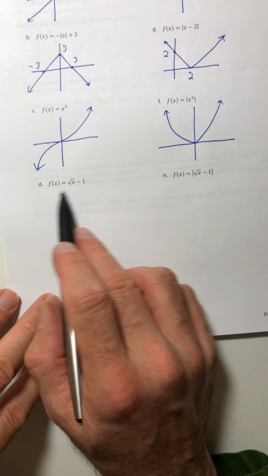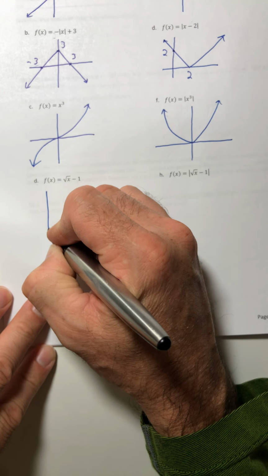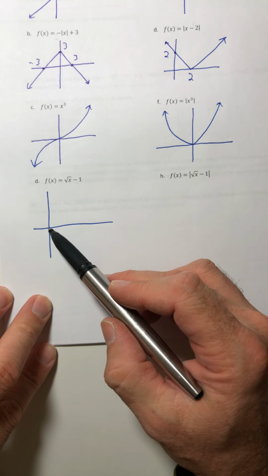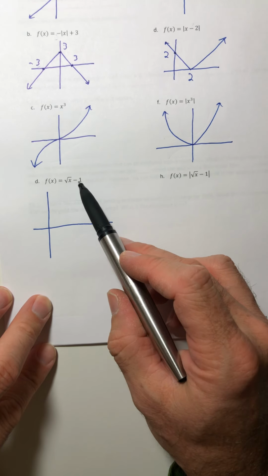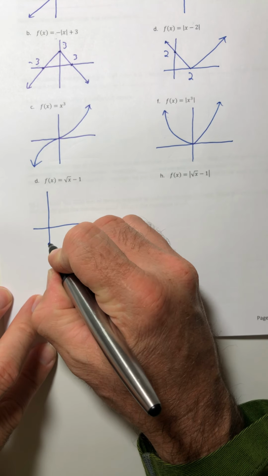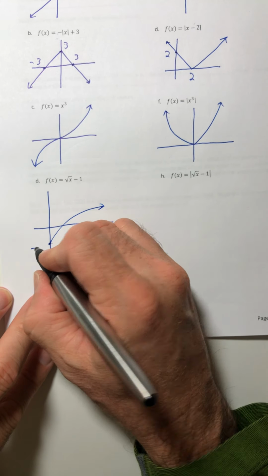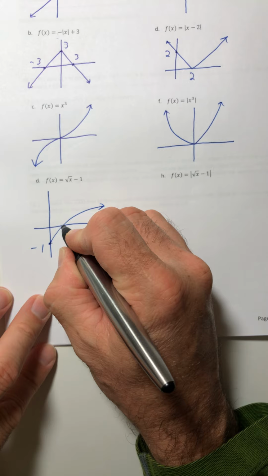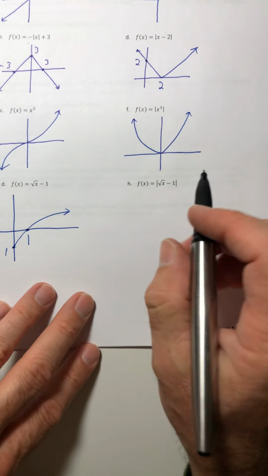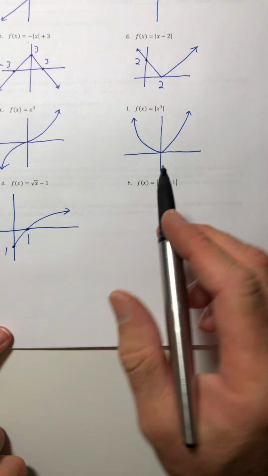So this last one over here in this column, root x minus 1, it's taking the square root graph, which normally starts at 0 and arcs over. It's moving it down by 1. Let's move it down. And then it arcs over. So the x-intercept would be at 1. So I want the absolute value of this function or this graph right here.